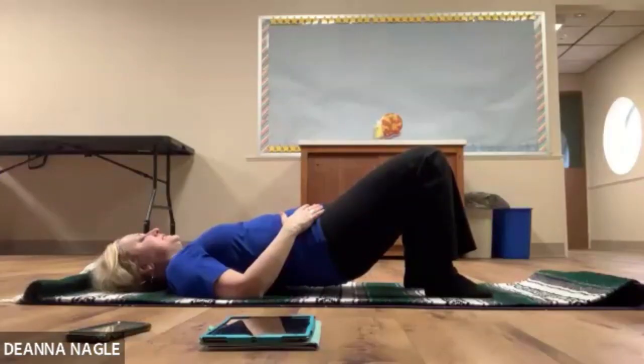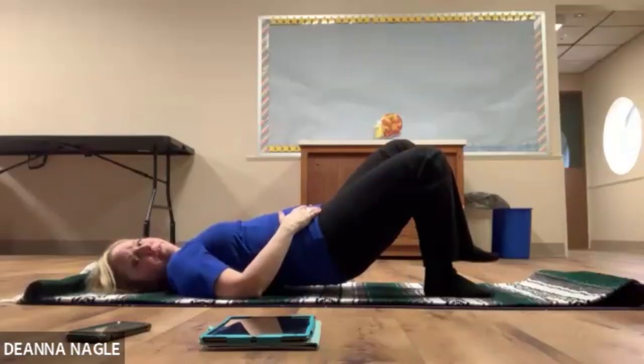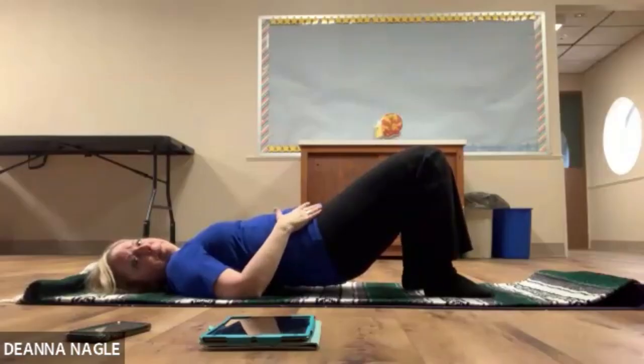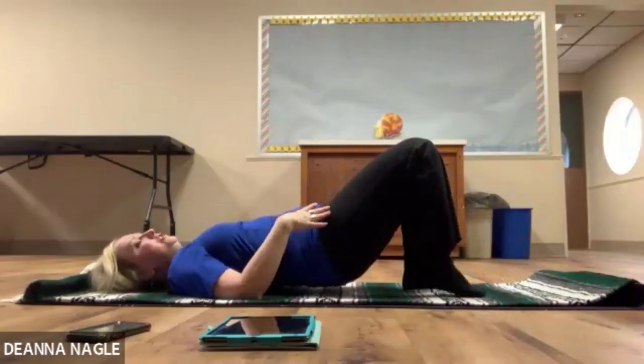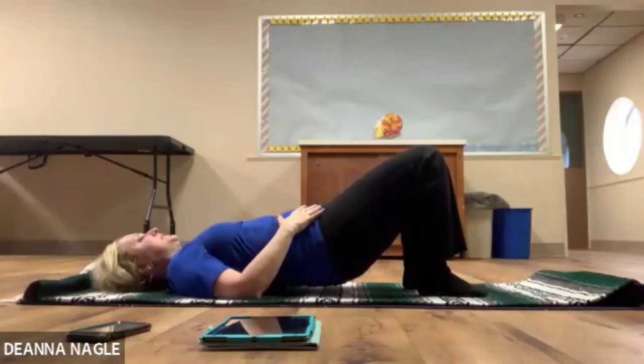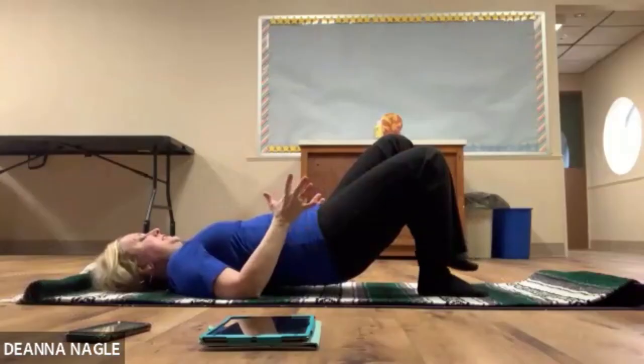Now, if that feels like you want to go to that next step, you could try to lift a foot off the floor. Keep that pelvic tilt going on. That's going to help. So if we let the pelvis kind of arch into the lower back, it's going to make this a lot more challenging. Try to stabilize the pelvis.